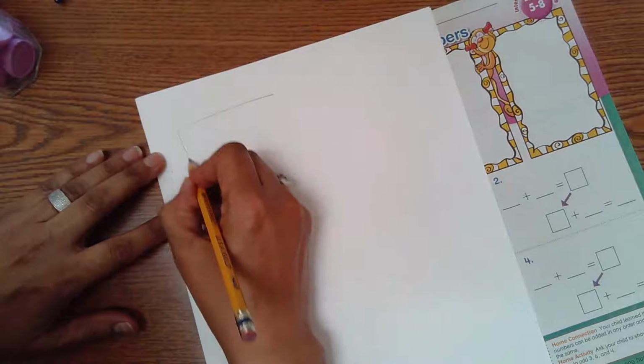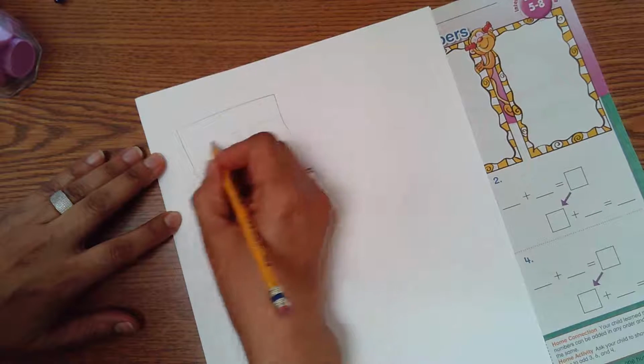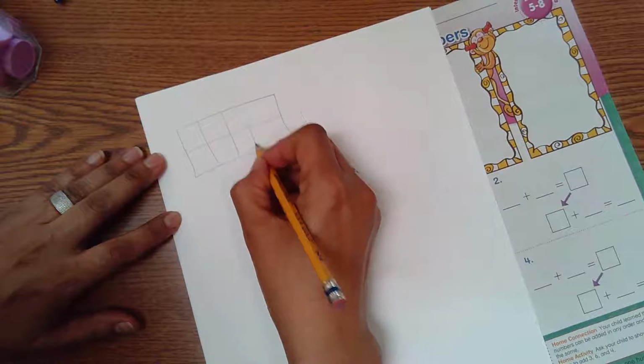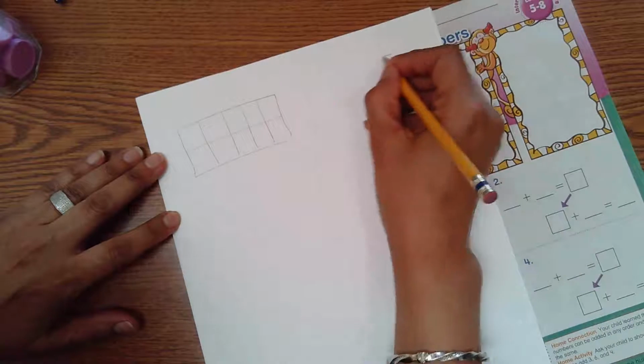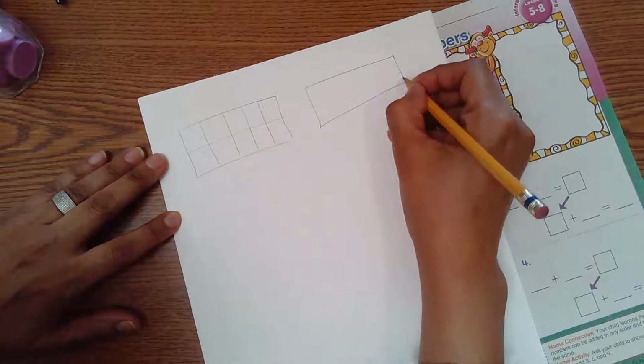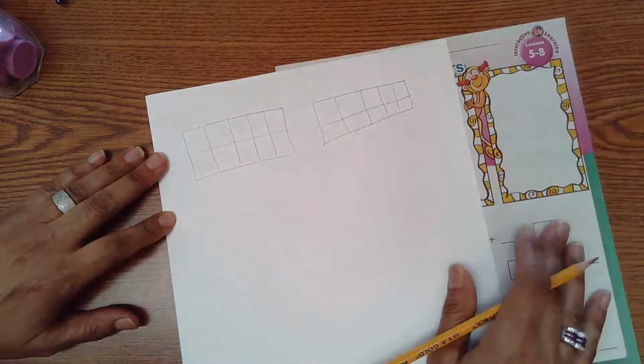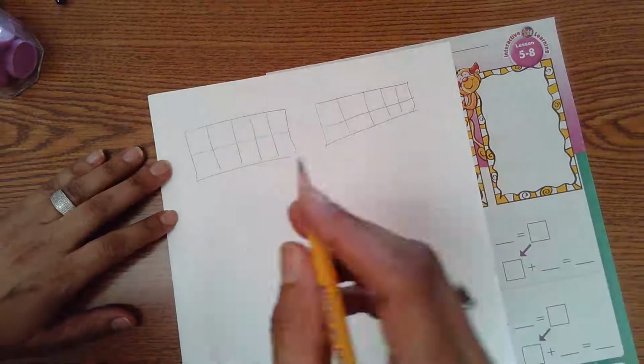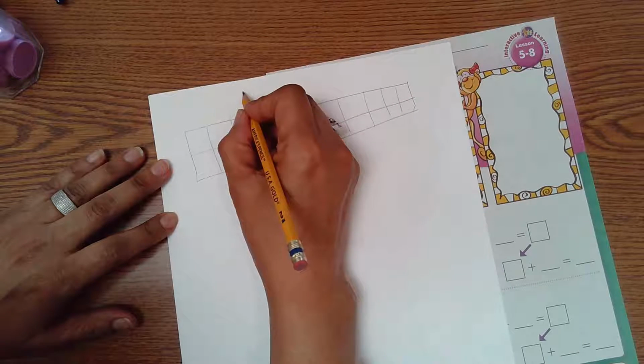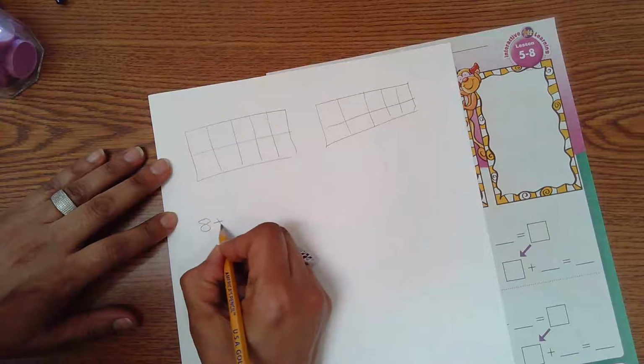So let me just do a quick revision. Remember when we had the 10 frames? All right, so let's say my question is 8 plus 5.